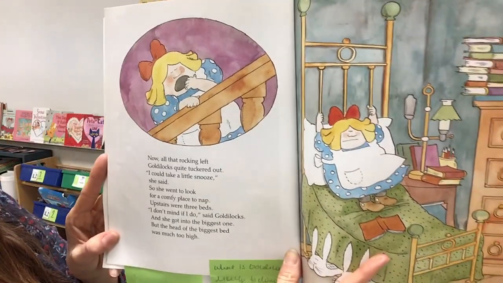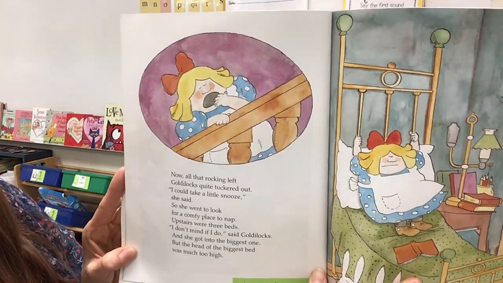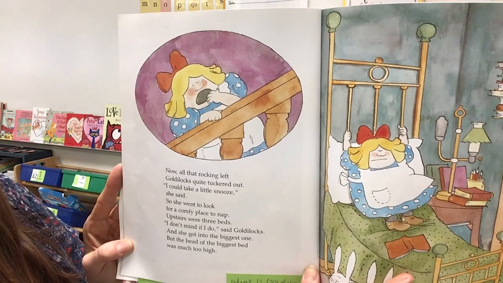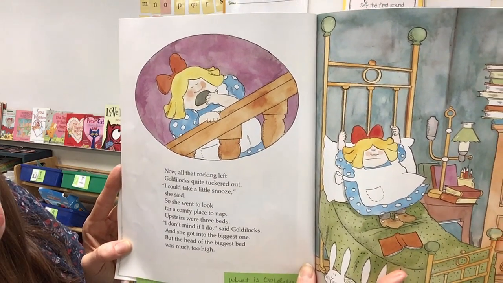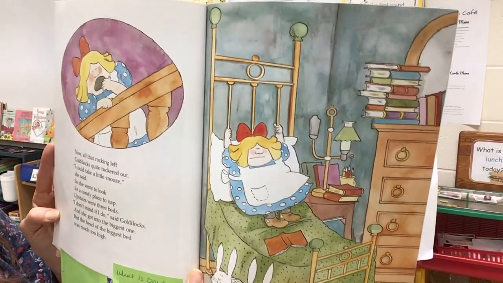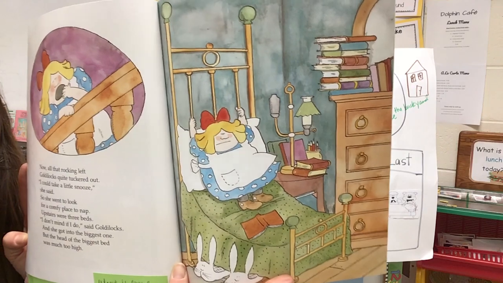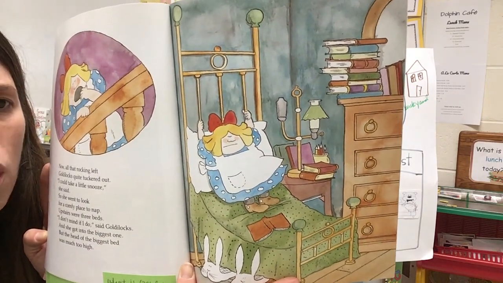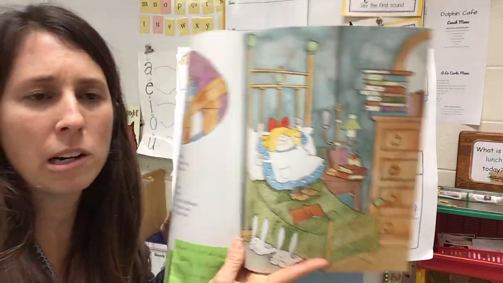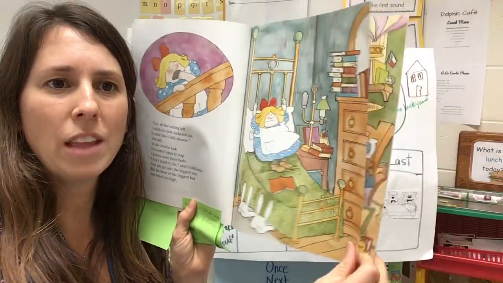Let's keep reading. "I could take a little snooze," she said, so she went to look for a comfy place to nap. Upstairs were the 3 beds. "I don't mind if I do," said Goldilocks, and she got into the biggest one. But the head of the biggest bed was much too high. That's right, I remember this part. She got in Papa Bear's bed. Who does that? Who gets in somebody else's bed without asking?